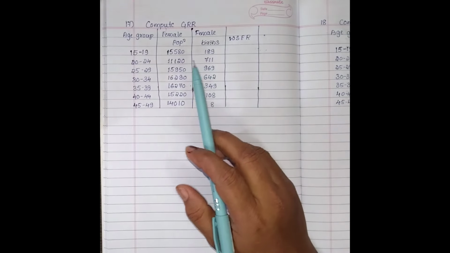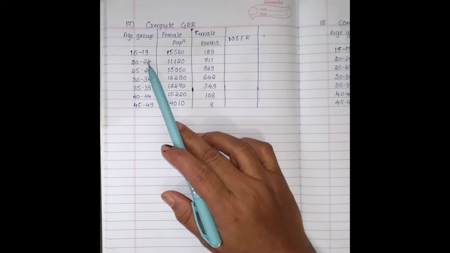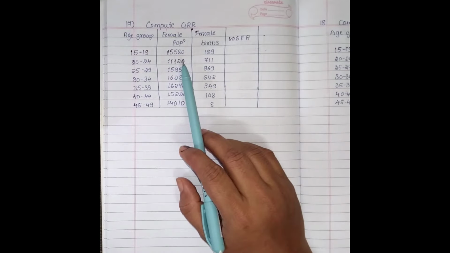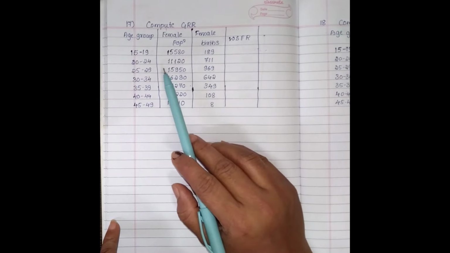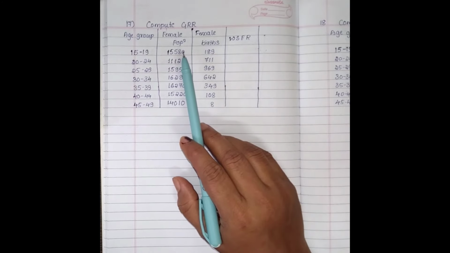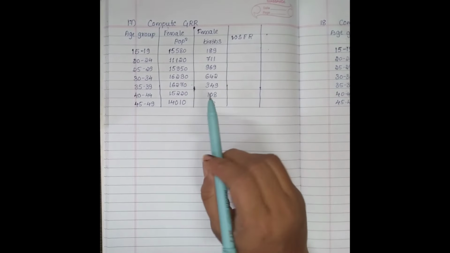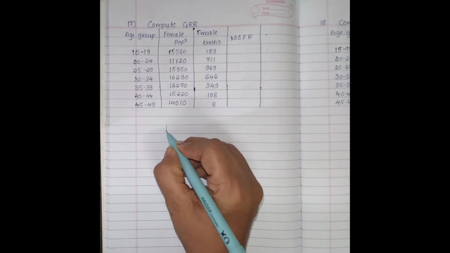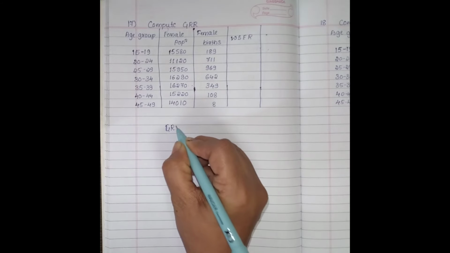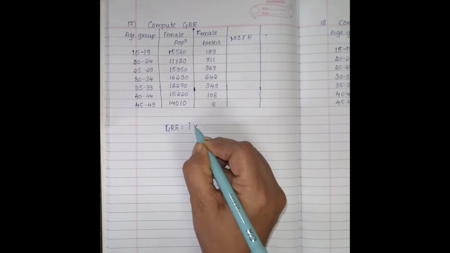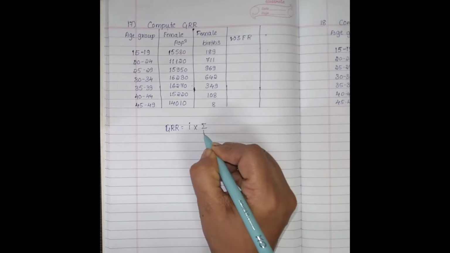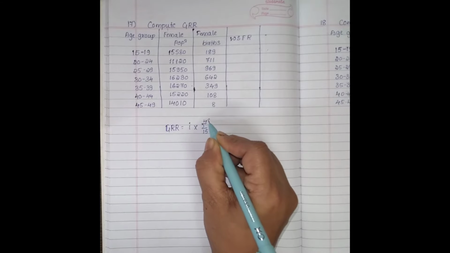What is given in the question? Age group, female population and female births are given. You have to be alert with these three columns in a GRR problem. You already know the GRR formula: I into the summation of WSFR over the 15 to 49 age group.